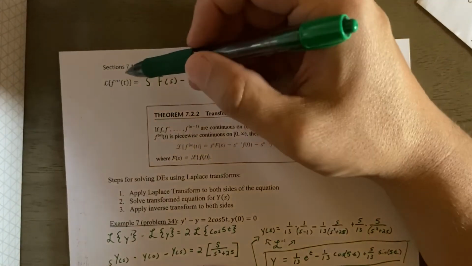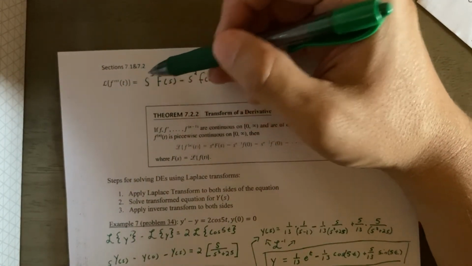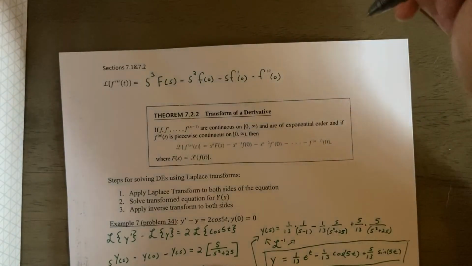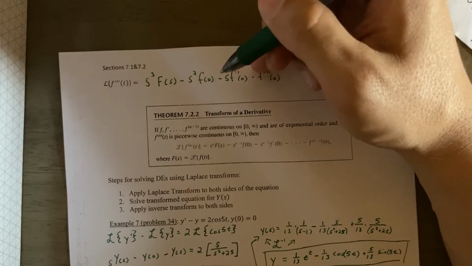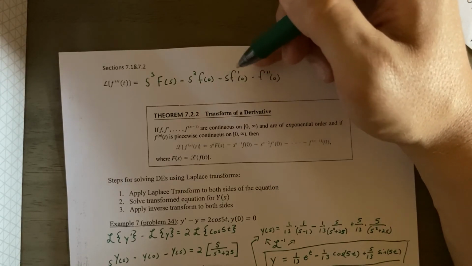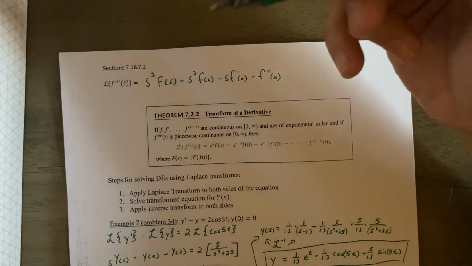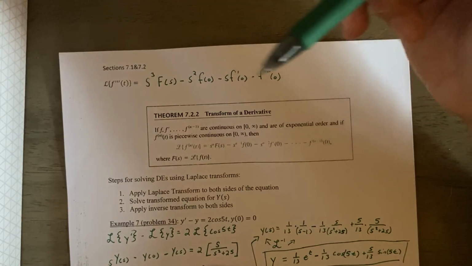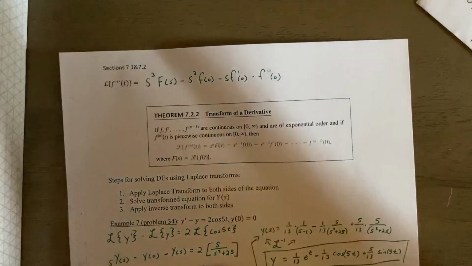And I'm just going to do the top part for page 7. The Laplace of f triple prime of t is equal to, and it's going to have the same type of form, s cubed F of s minus s squared f of 0 minus s f prime of 0 minus f double prime of 0. And if I did the Laplace of the derivative to the 4th degree, it would be s to the 4th F of s minus s cubed f of 0. It'd take that same form as well.